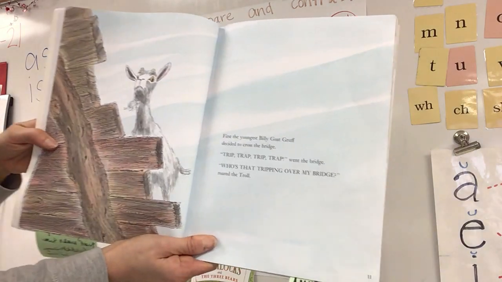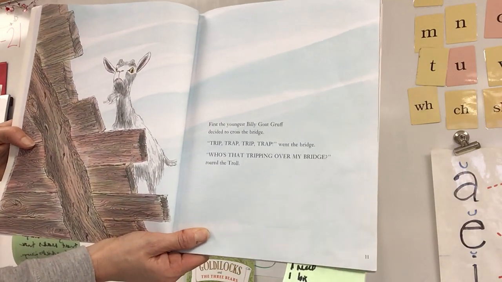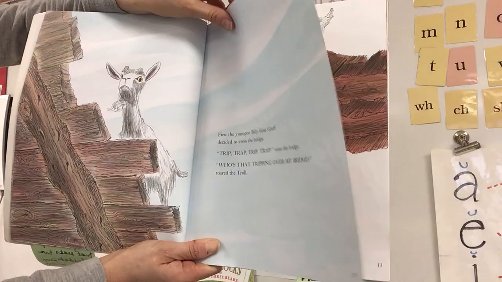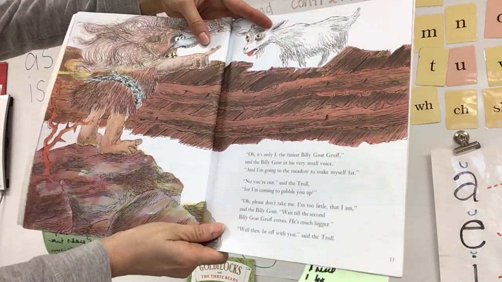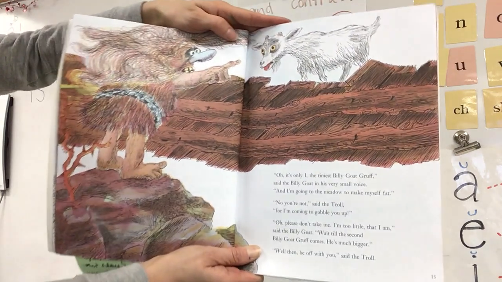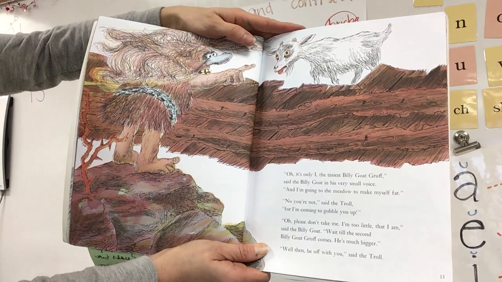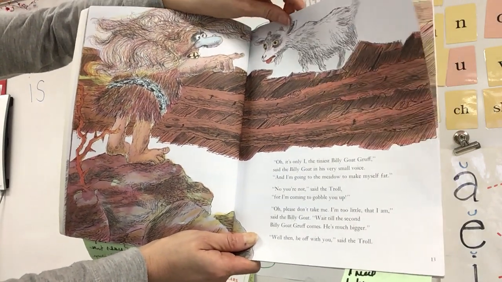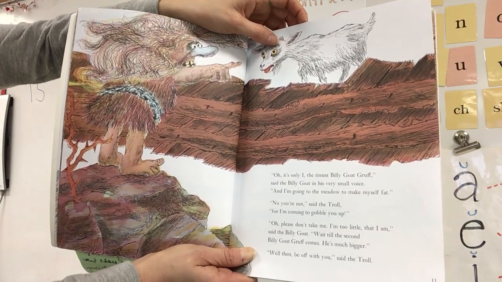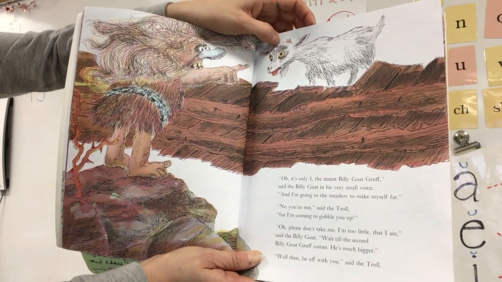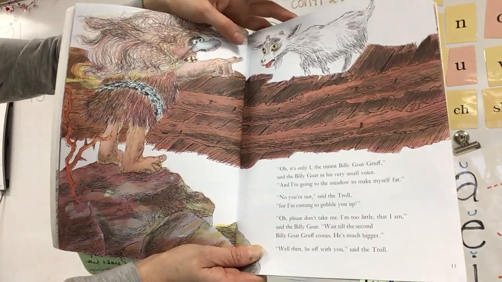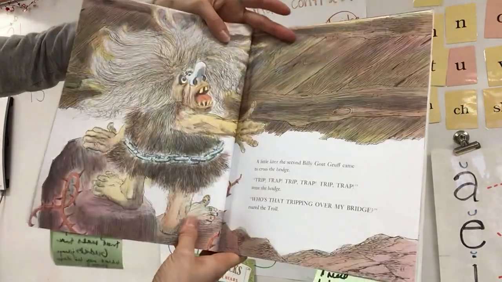First, the youngest billy goat, Gruff, decided to cross the bridge. Trip, trap, went the bridge. Who's that tripping over my bridge? Roared the troll. Oh, it's only I, the tiniest billy goat, Gruff, said the billy goat in his very small voice. And I'm going to the meadow to make myself fat. No, you're not, said the troll, for I'm coming to gobble you up. Oh, please don't take me, I'm too little, that I am, said the billy goat. Wait till the second billy goat, Gruff, comes. He's much bigger. Well then, be off with you, said the troll.